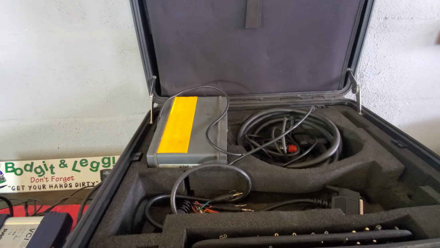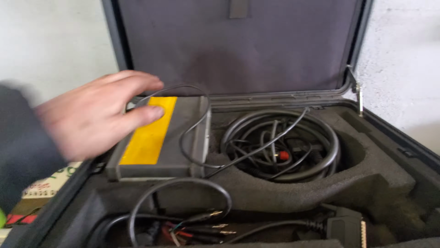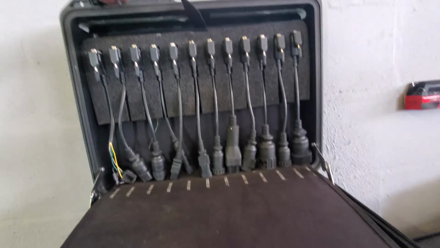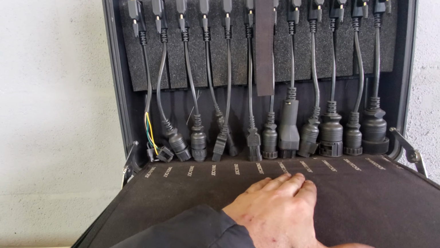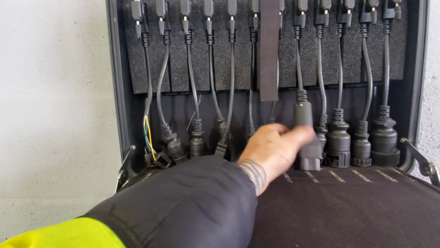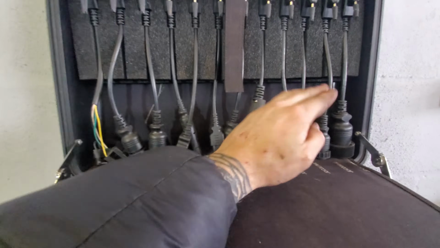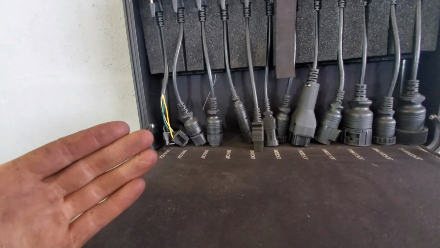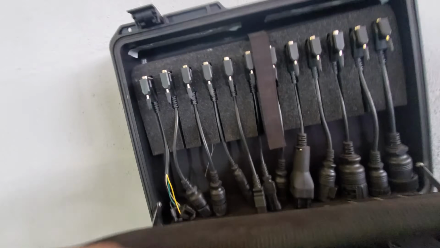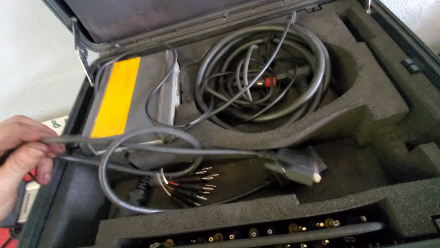You can get this to be used with marine vehicles, agricultural, tractors, off-road vehicles like your mini sweepers and diggers and things. It comes with all these cables for HGV, like Renault, Iveco, Volvo. I mean, most of them are OBD, which is just a 203 cable.